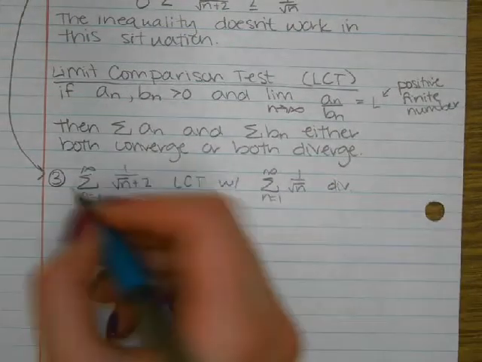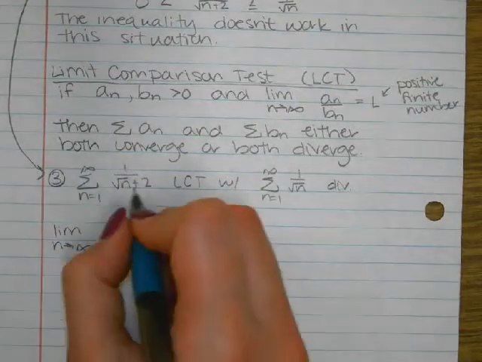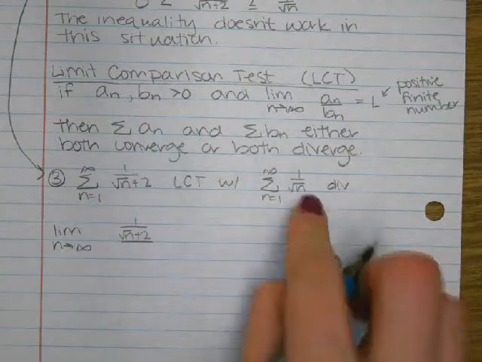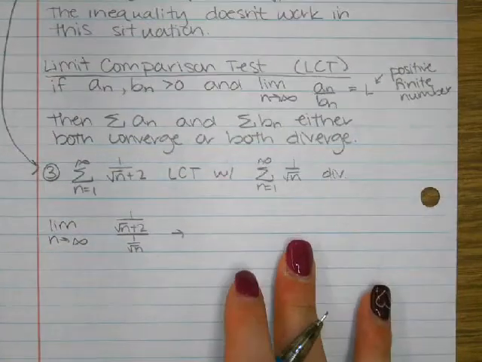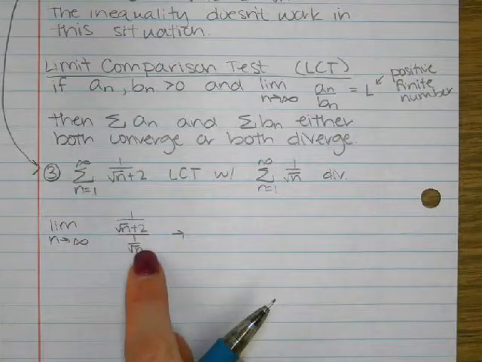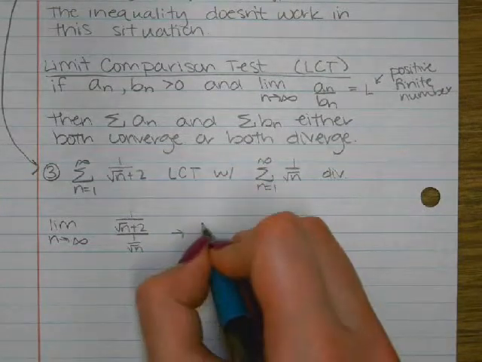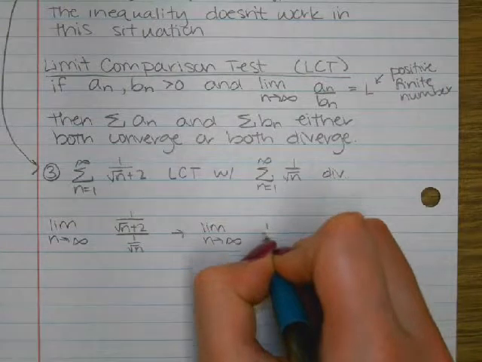So I'm going to take the limit as n goes to infinity of this one divided by the other one. Before I can evaluate that limit, I'm going to do a little simplifying: keep it, change it, flip it. I'm going to take that bottom fraction and multiply by the reciprocal.